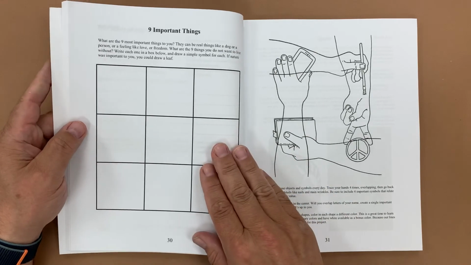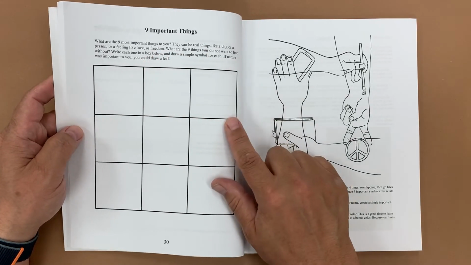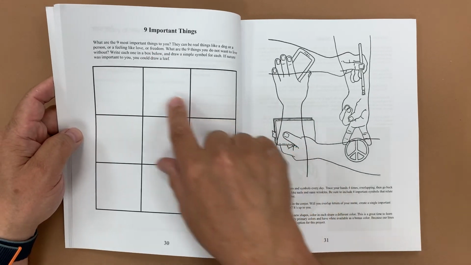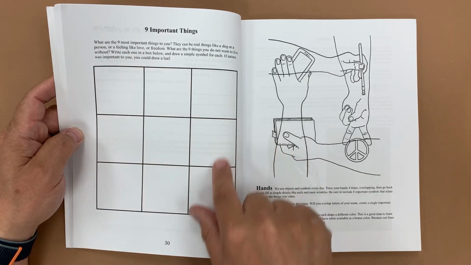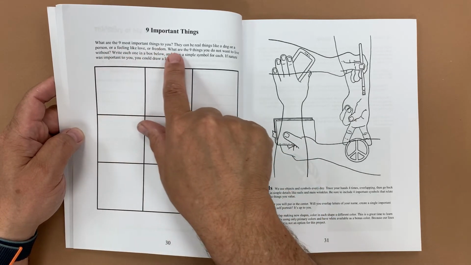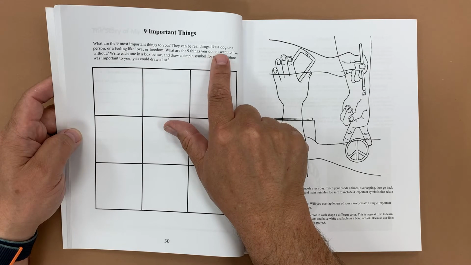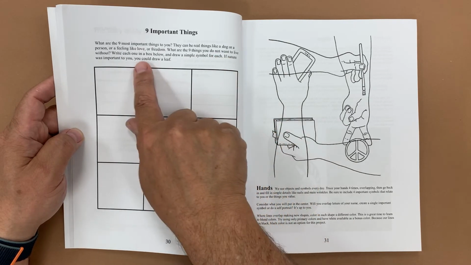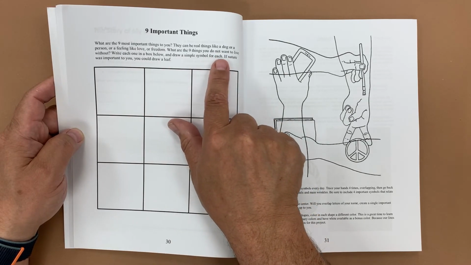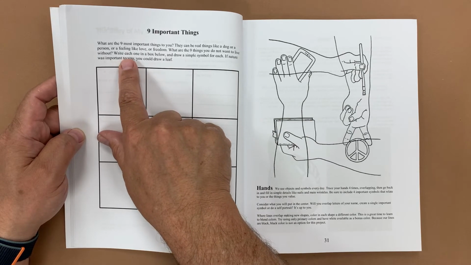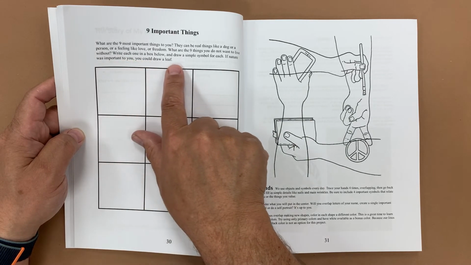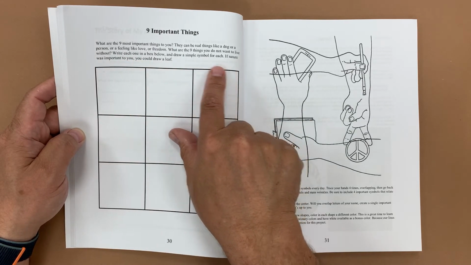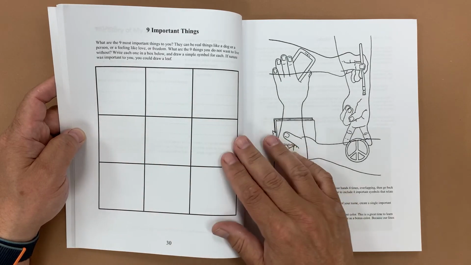Another one, as a final example, are 9 important things. So this can be very simple to do emojis or symbols for the 9 most important things to you. They can be real things like a dog or a person, or feelings like love or freedom. What are 9 things you do not want to live without? Write each one in a box below and draw a symbol for each. If nature was important to you, you could draw a leaf.